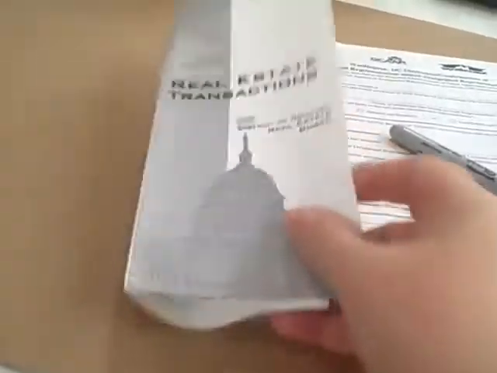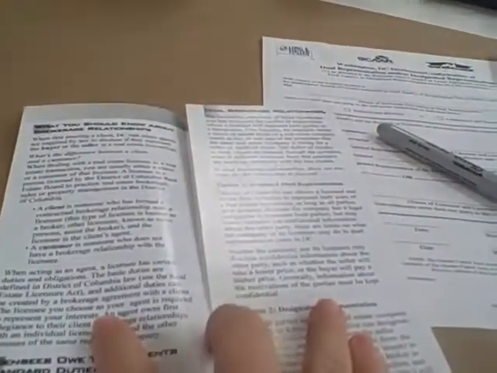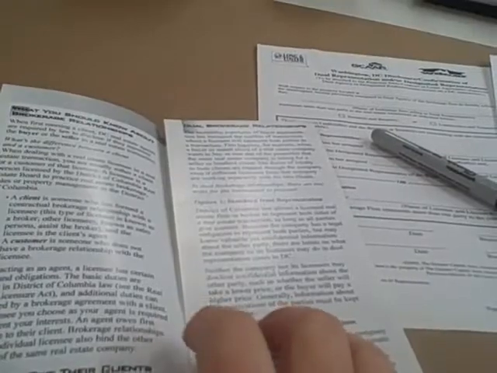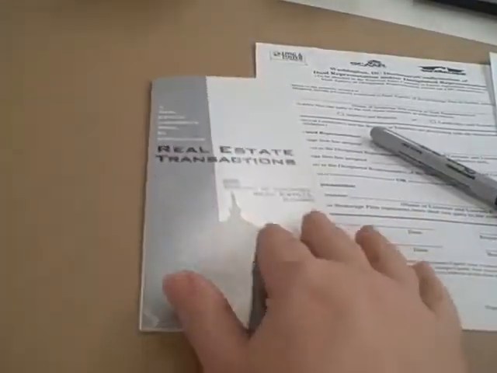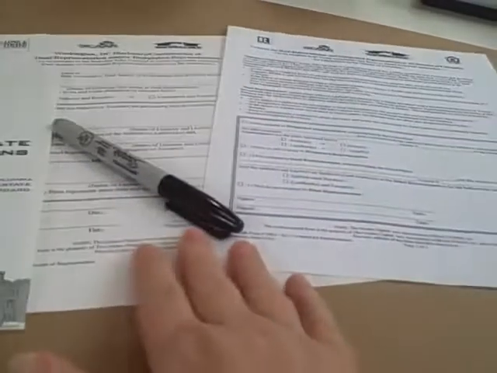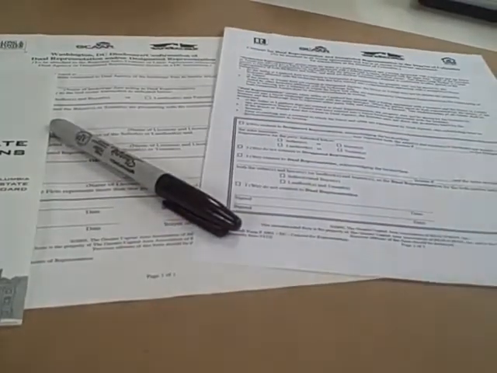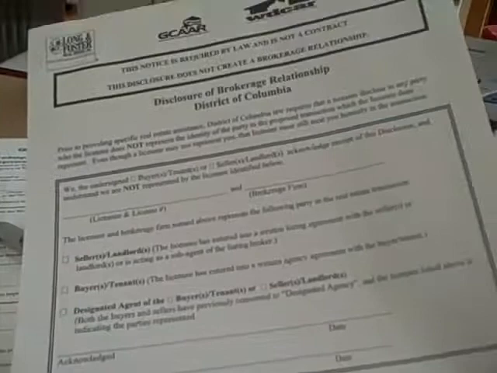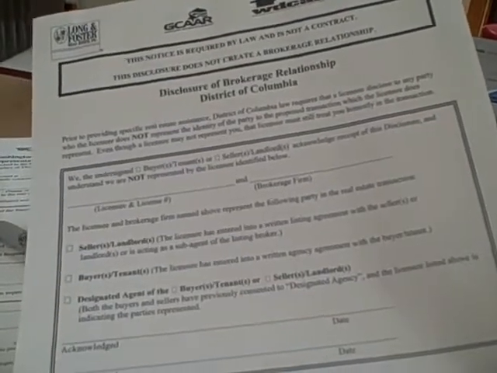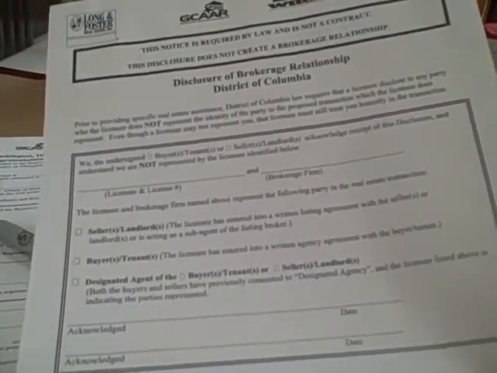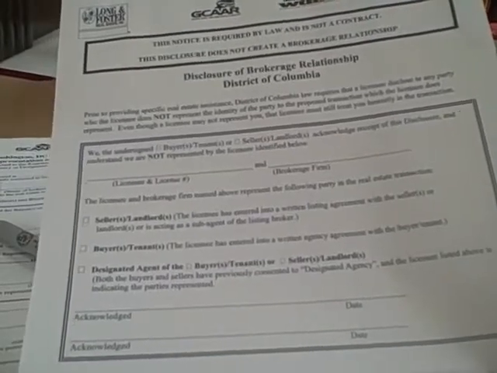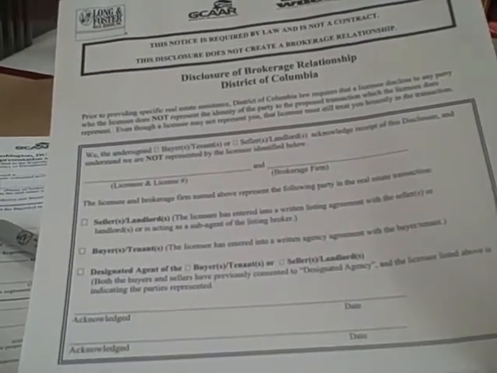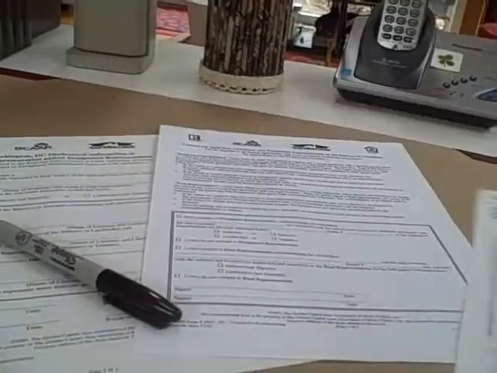And if there's any questions, there is this brochure that the DC Real Estate Commission has done, which has all sorts of explanations about dual agency, designated agency, representing buyers and sellers. The most important part to remember is this basic form that you think you might need to sign when you first get a client is something that gets printed out and put in the back of your file, and you give it to the person you don't represent.